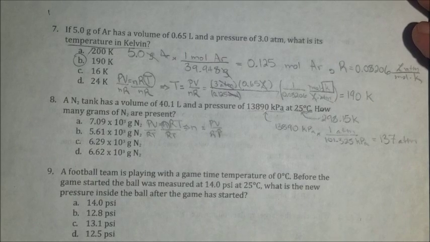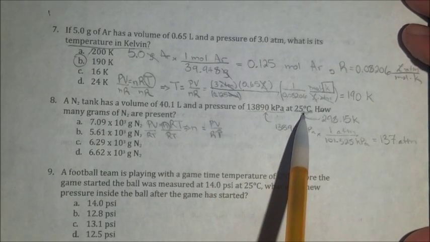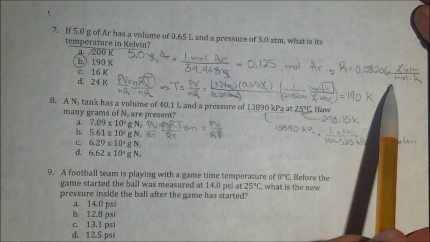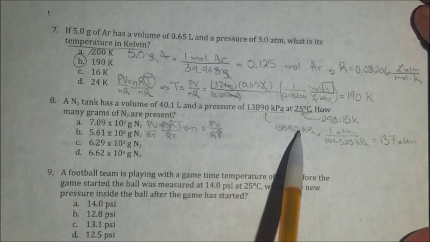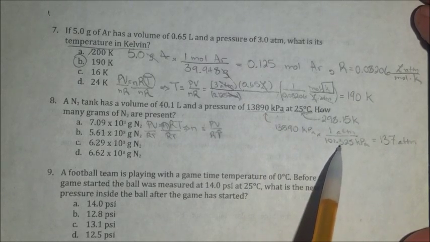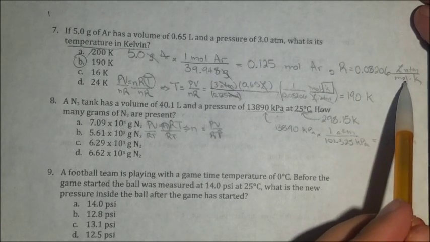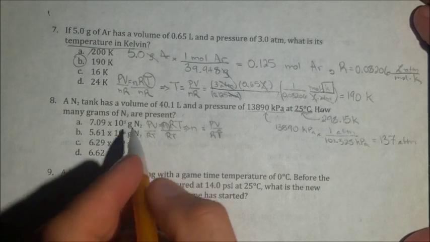Okay, so we had to do a couple of things. Here we had to convert the temperature into Kelvin so that we can use this R value, and we had to convert the pressure from kilopascals into atmospheres, and that's how you do that. So once we have converted into units that correspond to our universal gas constant, then we can plug in our numbers and solve for moles.